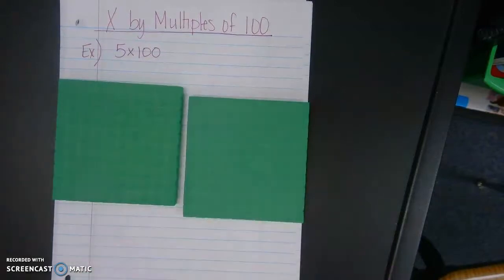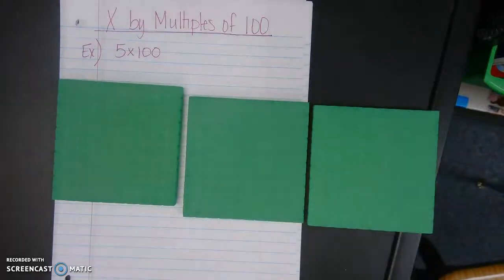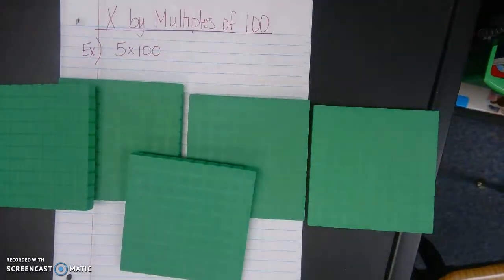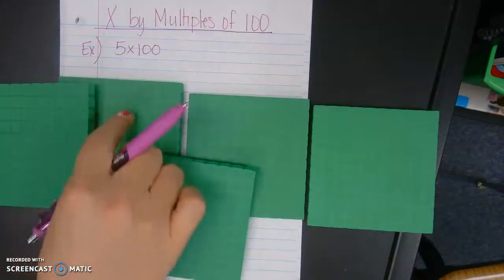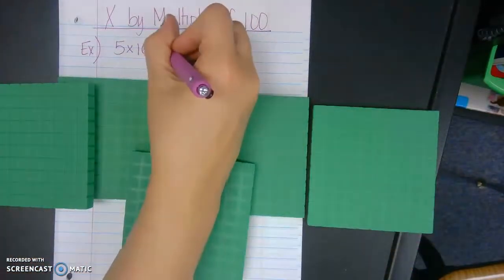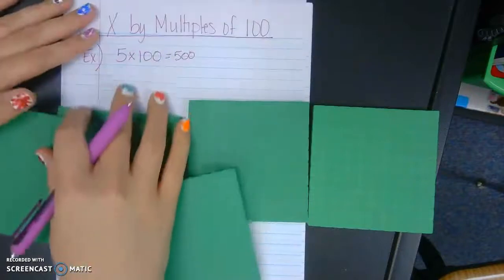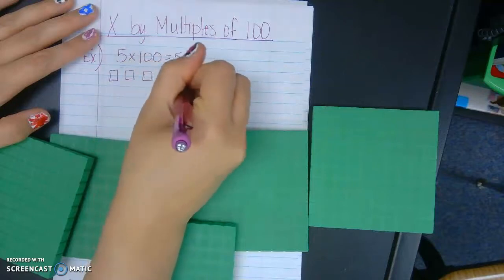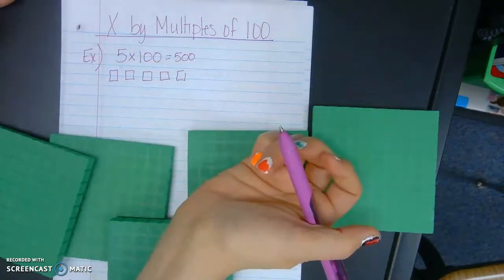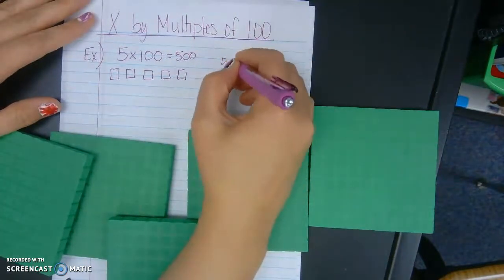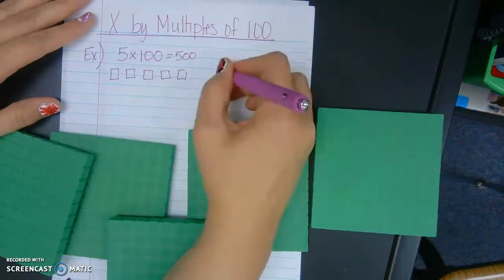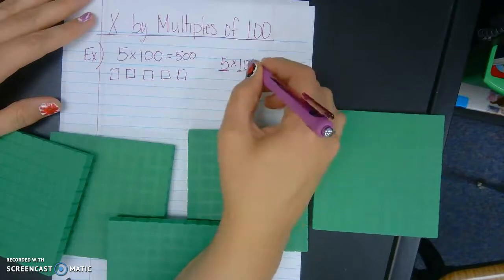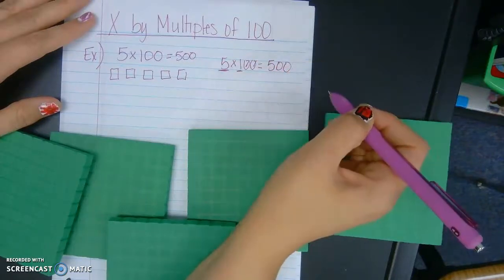So 2, 3, 4, it's kind of off the page, and 5. There's 5 of them. So when I count them, 100, 200, 300, 400, 500, it equals 500. I could also draw it, remember, just with the squares, like that. That's another way to do it. Now, if I was using my trick of 5 times 100, remember I underline my 2 digits. 5 times 1 is 5, and this time I have 2 zeros to put at the end, 500.